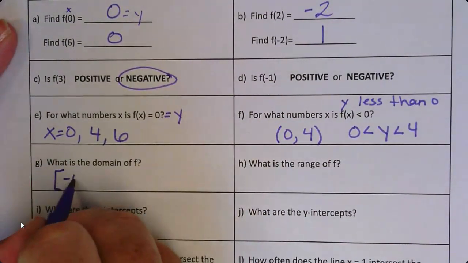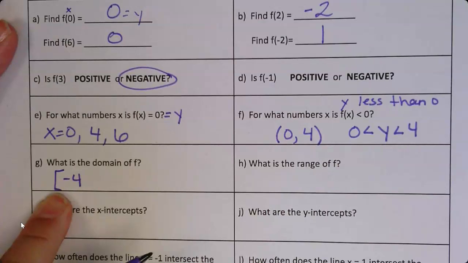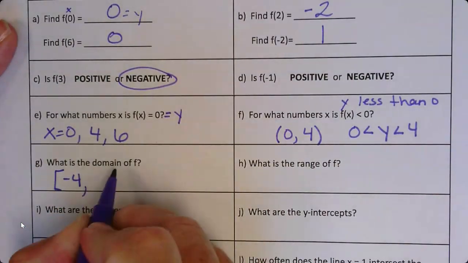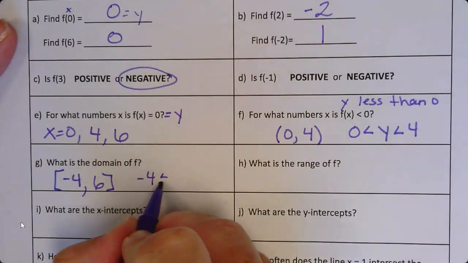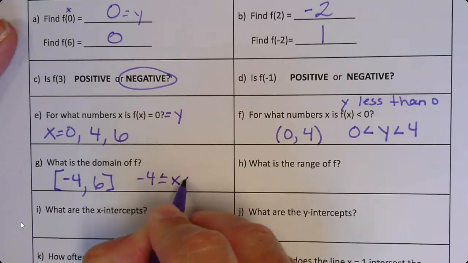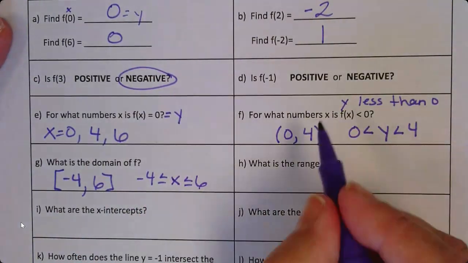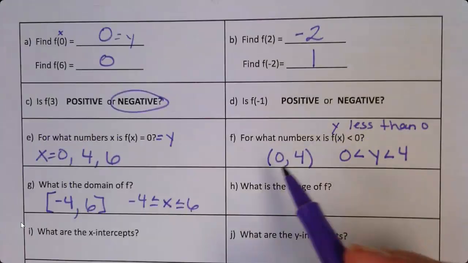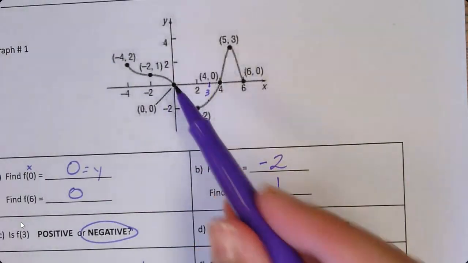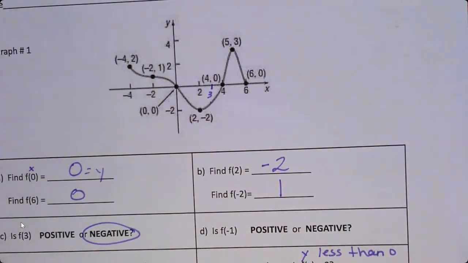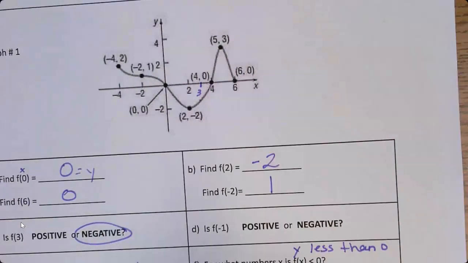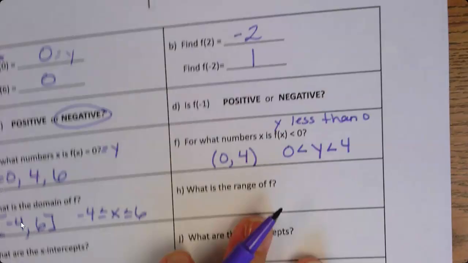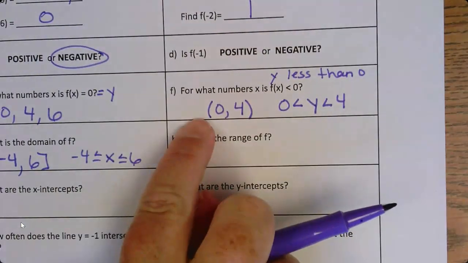We can do -4, and the reason why we're doing this is because it's touching, and then we go to 6. Another way is like this. Now you're asking, since 0 is not below or above, it's on the x-axis, and we wanted everything below 0, that's why these don't have brackets.